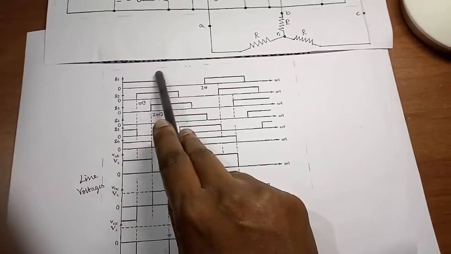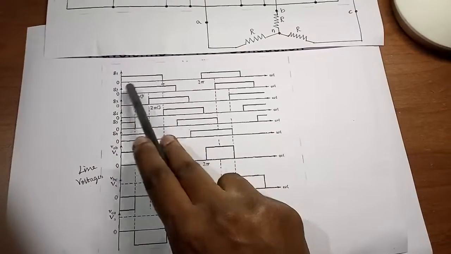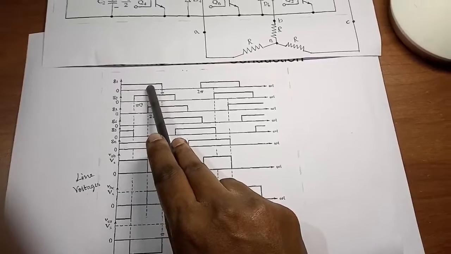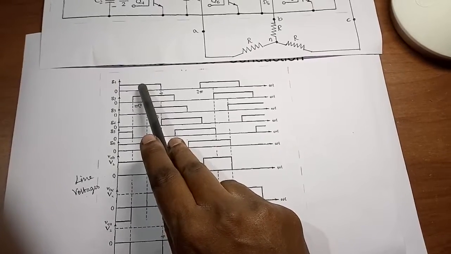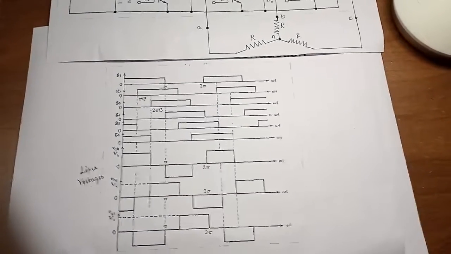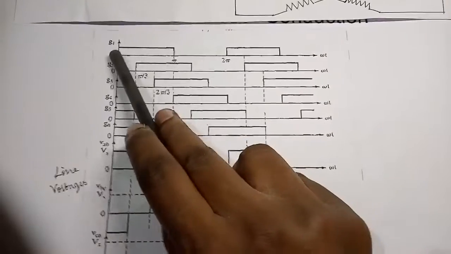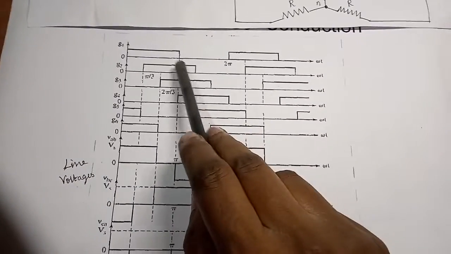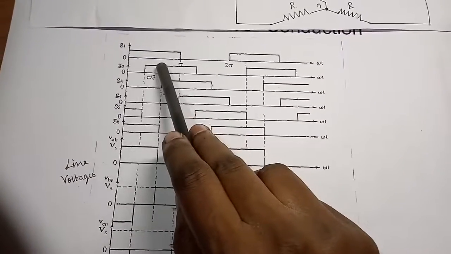Let me take the first switch Q1, which is conducting for 180 degrees. It is named 180-degree conduction because each and every switch will be conducting for a period of 180. That's why it is termed 180-degree conduction. Each switch will be conducting for 180 degree, and in 120-degree conduction each switch will be conducting for 120 degree.